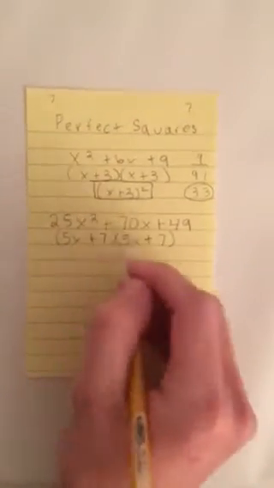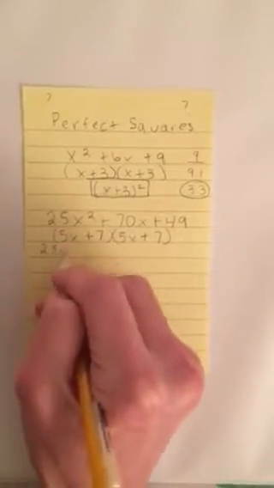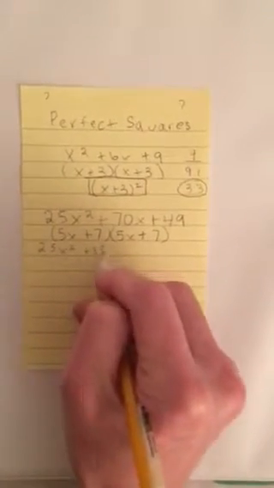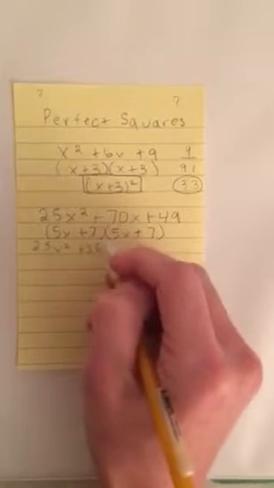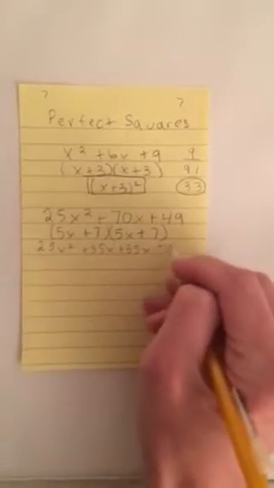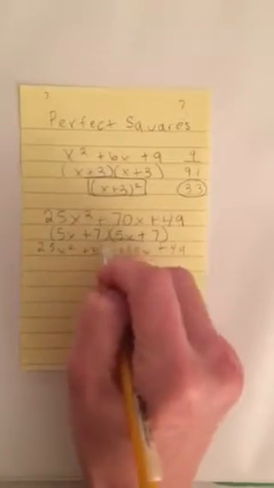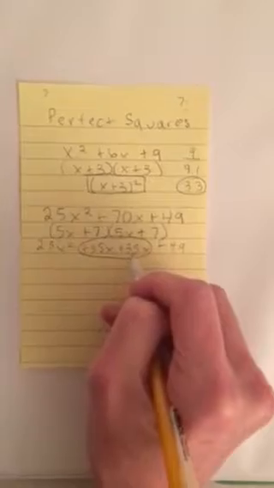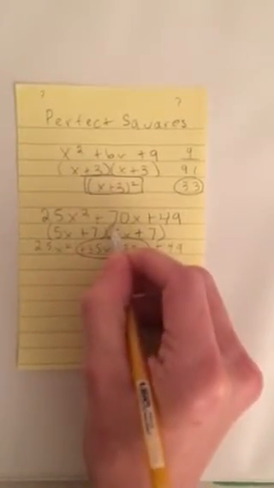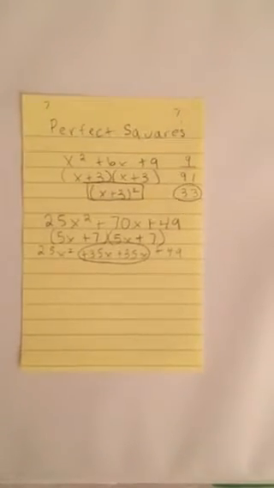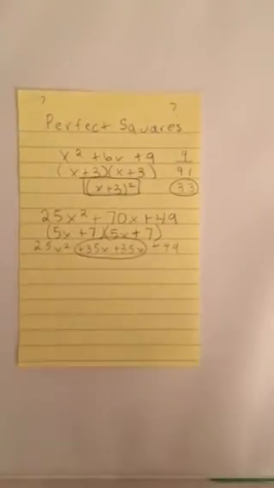I don't know. 5 times 5, 25x squared. 5 times 7, 35x. 7 times 5, another 35x, and 7 times 7, 49. Take a look. What is 35x plus 35x? 70x.